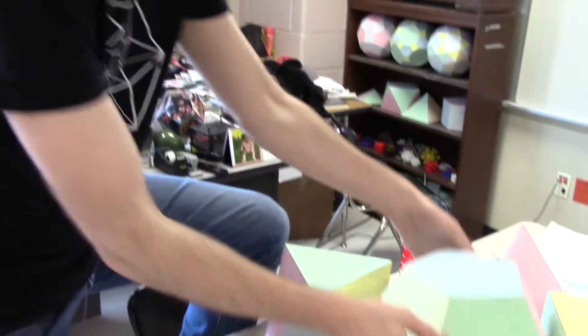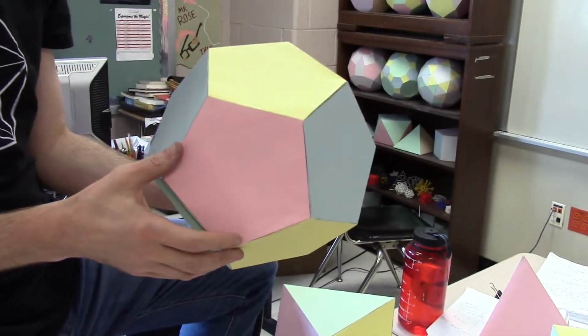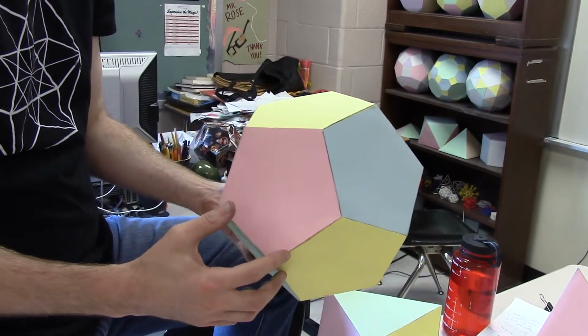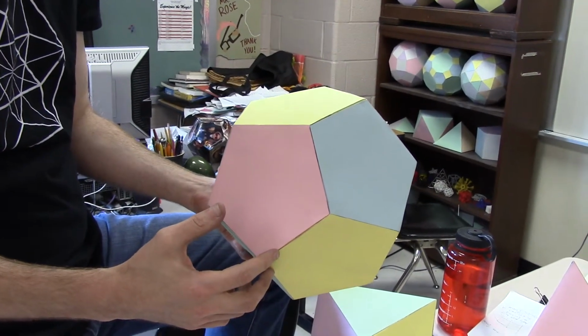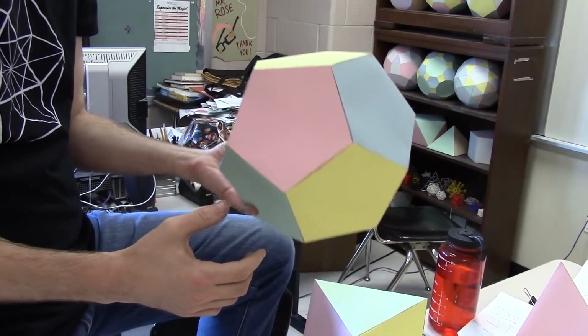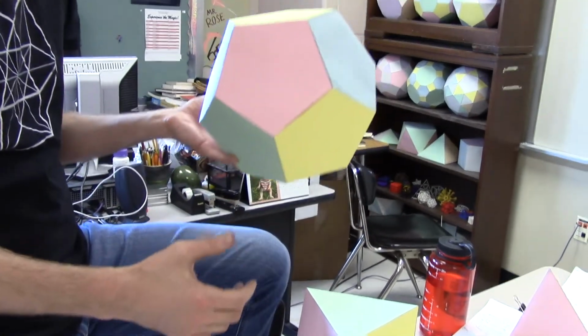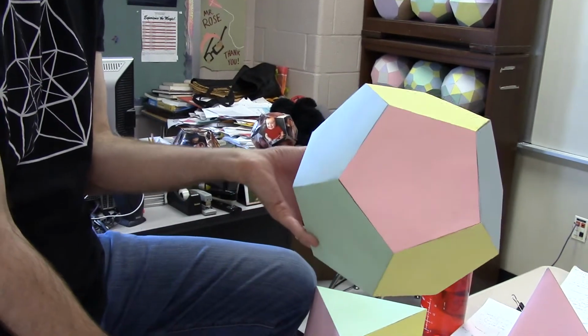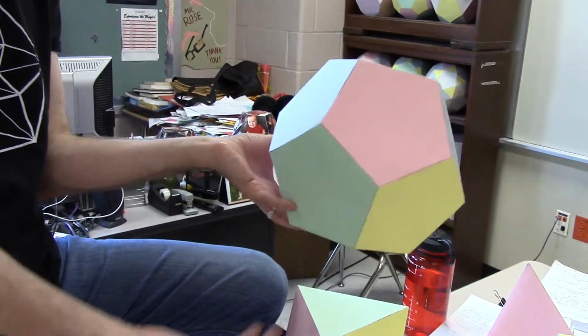Then you have the dodecahedron, composed of regular pentagons. There are 12 regular pentagons, hence dodecahedron, the Greek prefix for 12. And then there's just a crap load of edges. I happen to just know by heart that there are 30 of them. Actually, you can count them pretty quickly.